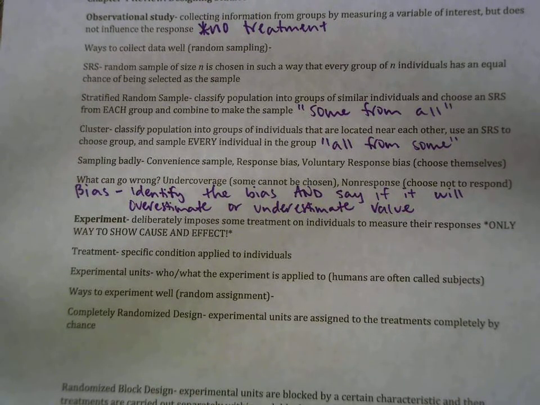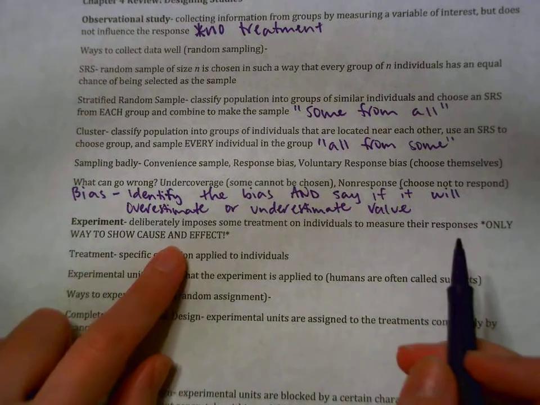So that is sampling, and then we get into experiments. How you design your experiment is important, and there are 4 key aspects which we'll talk about at the end. But an experiment is the only way to show cause and effect.